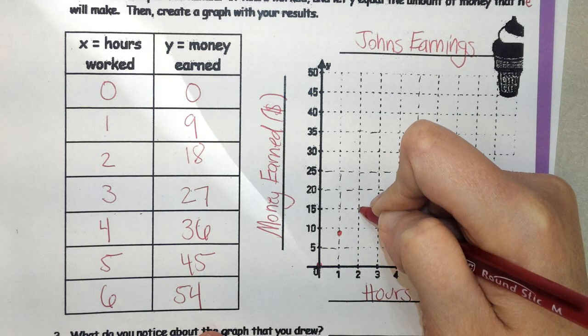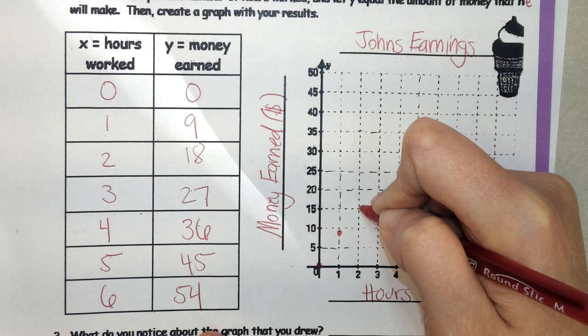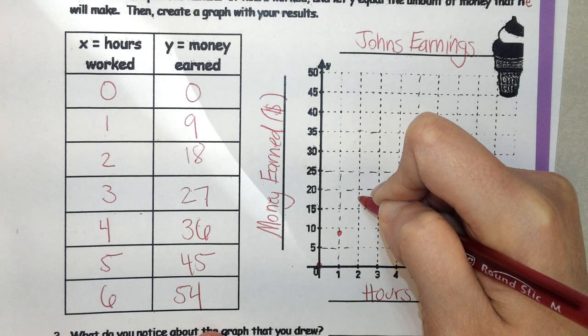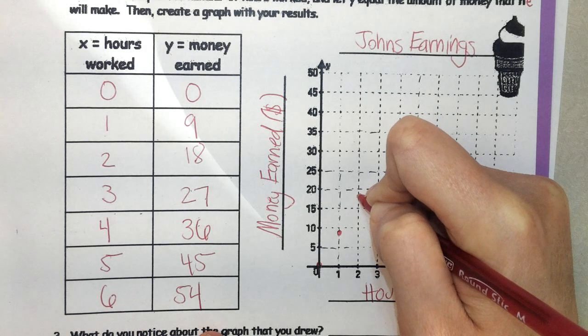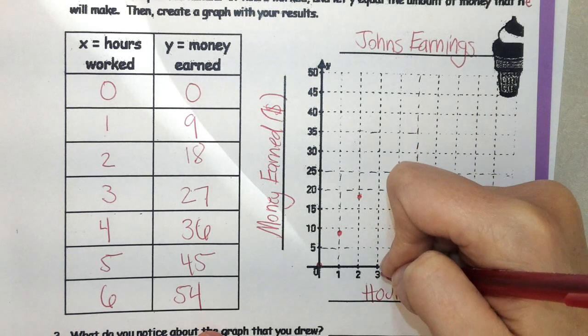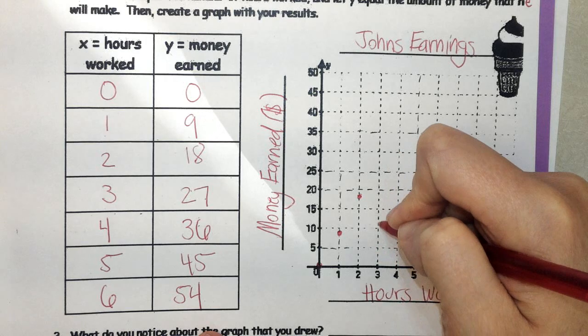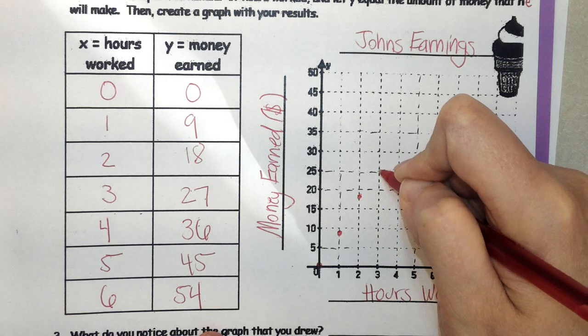18 should be in between what two set of numbers? 15 and 20. Is it closer to 15 or 20? It's closer to 20, but not right next to 20. Okay? 3, 27. 27 should be in between 25 and 30.